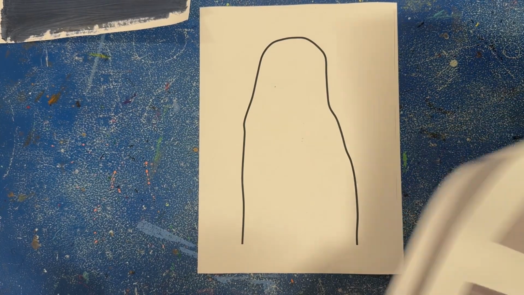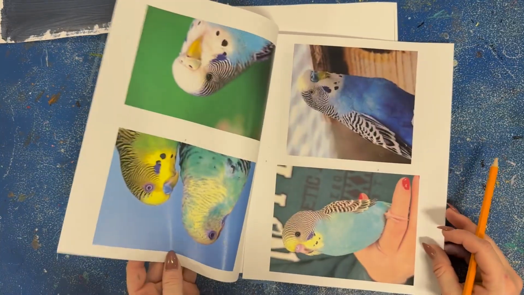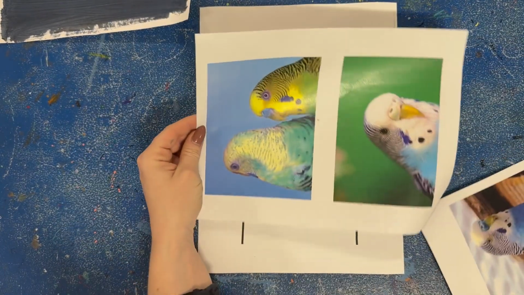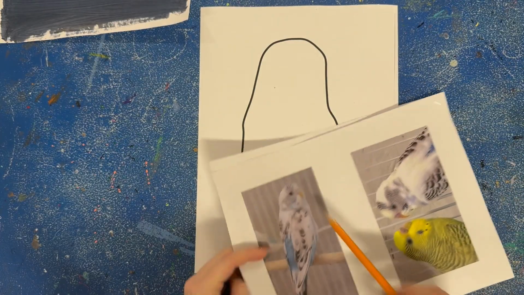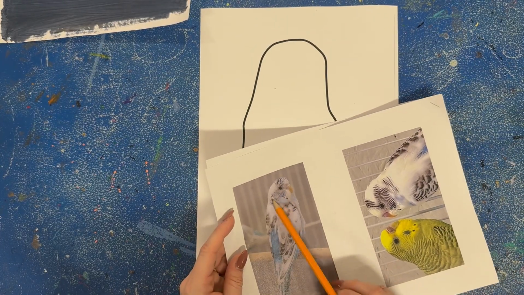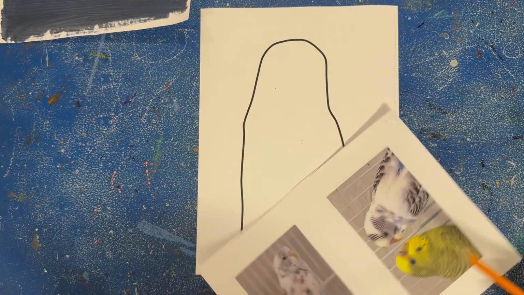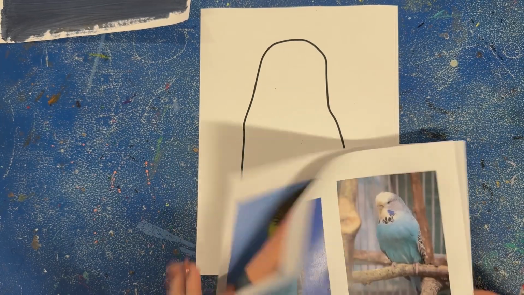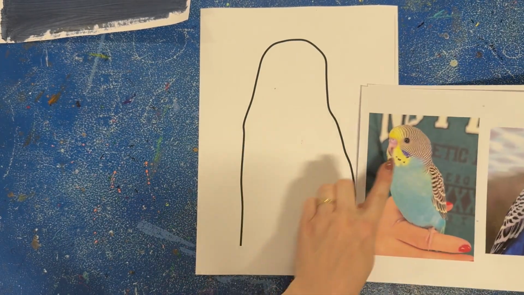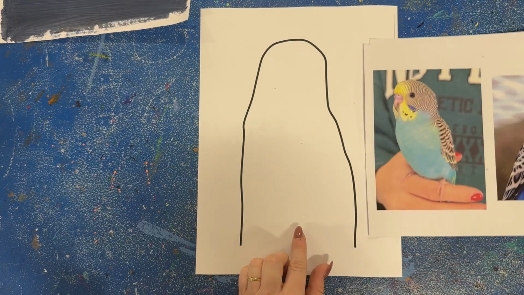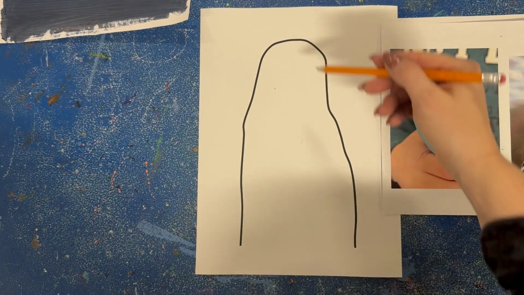And then you are going to look at these papers that have different types of these tropical parakeet birds on them. And I want you to look at the designs that they have, especially around the face. And we're gonna try and draw those designs. So I am going to look at, I like this one as an example because it's kind of the same angle as this one. So I'm gonna start by drawing with my pencil and then I'll outline with Sharpie.